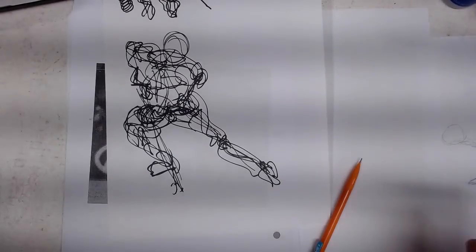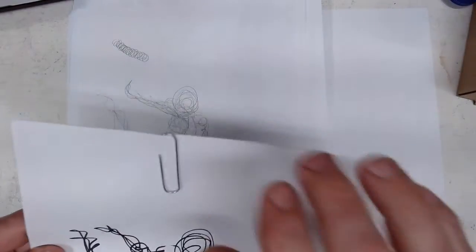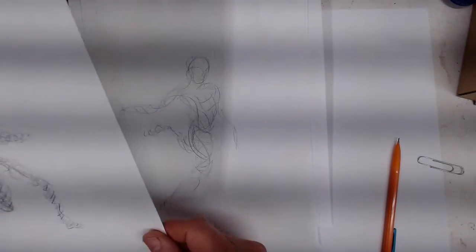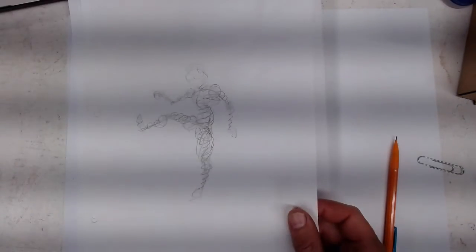Let me find other examples. A snowboarder, someone dancing. Got a bunch of examples here. Same drawing except in marker. That one again, I believe. Okay, these are gesture drawings.